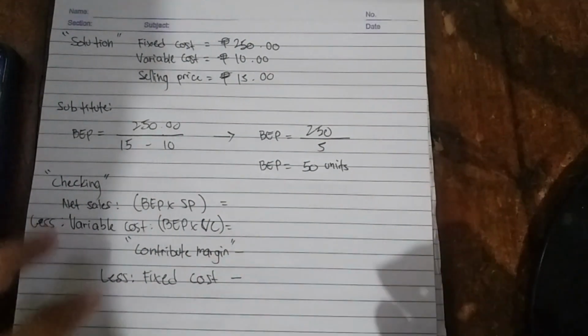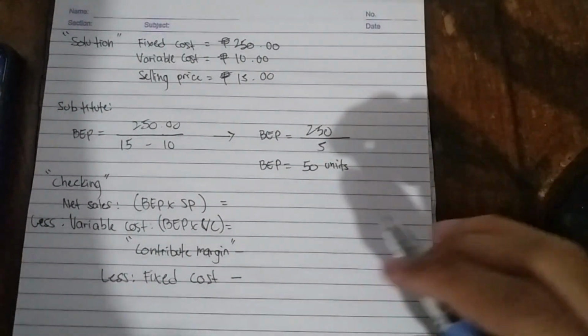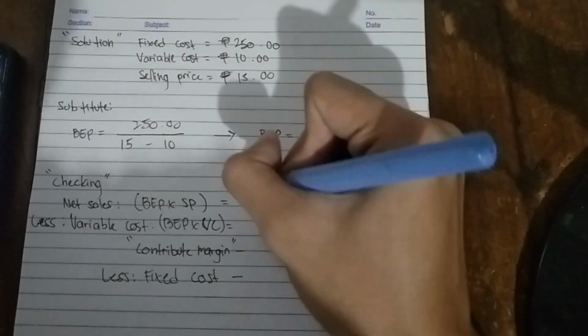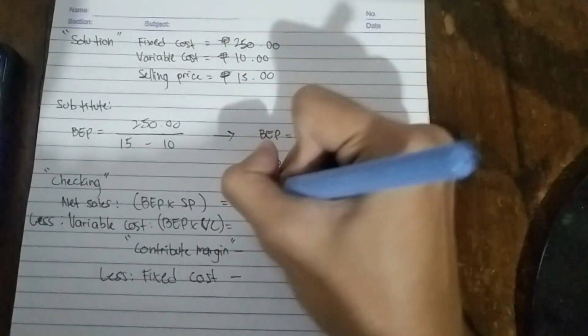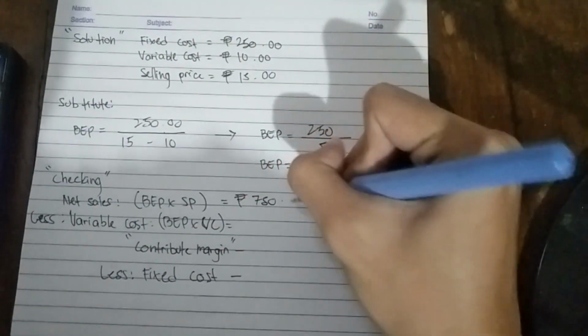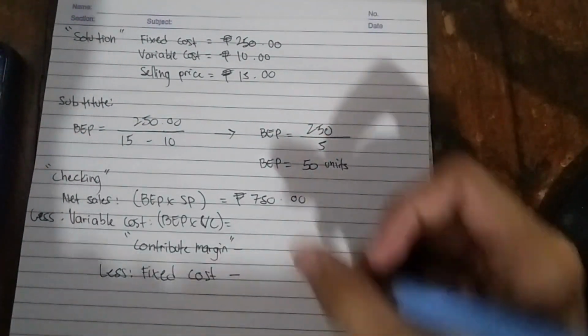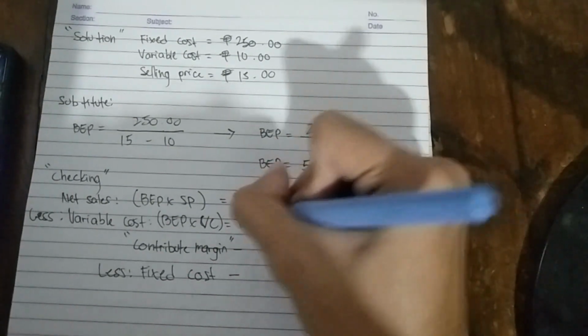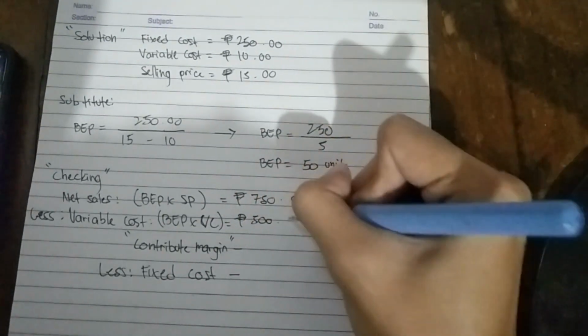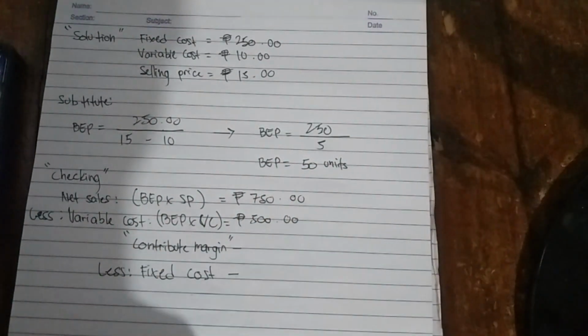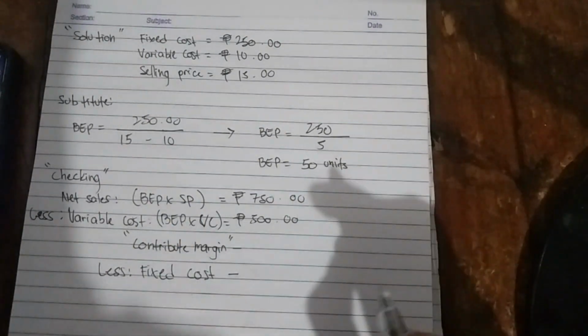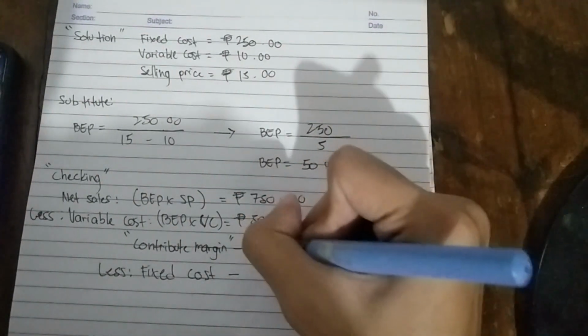Check naman natin. BEP times SP, we'll get 750 pesos. And BEP times VC, you'll get 500 pesos. Subtract 750 pesos minus 500, you'll get 250 pesos.